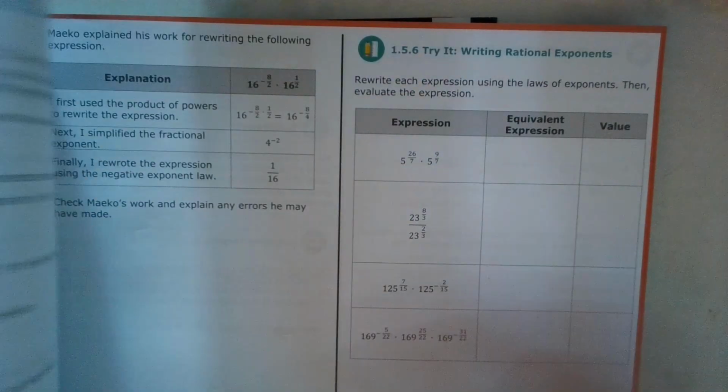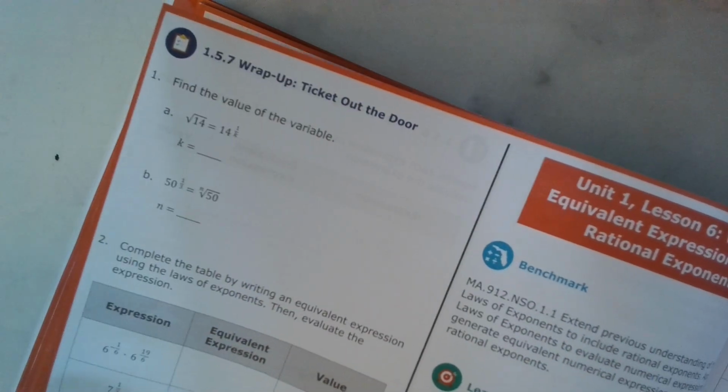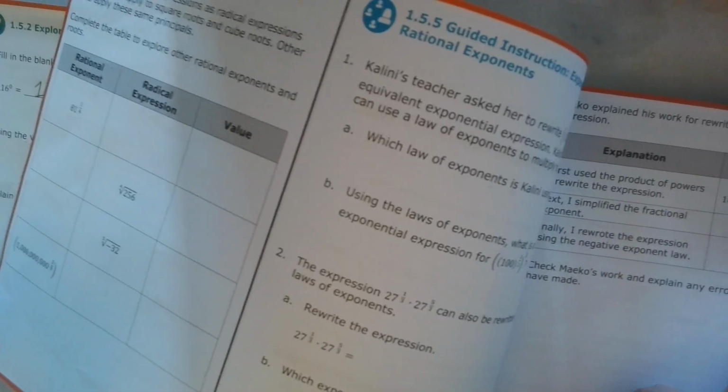All right, flip over to page 30. We got 30, 31. Let's see what else. Yeah, 30, 31, and then there's an exit ticket on the back of 32 we're going to do tomorrow, so I'm not going to include that in this video. But we'll do pages 30 and 31 first.